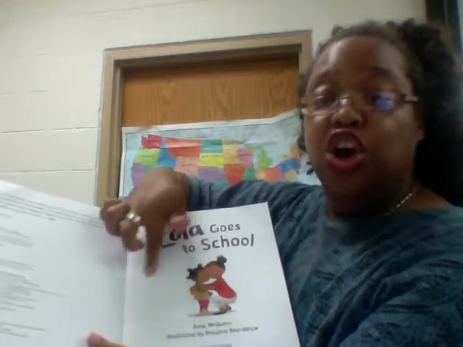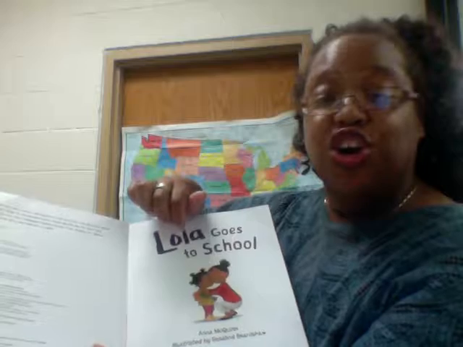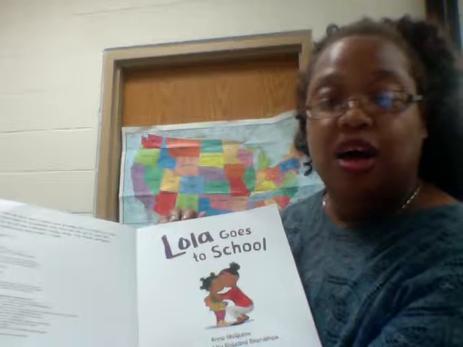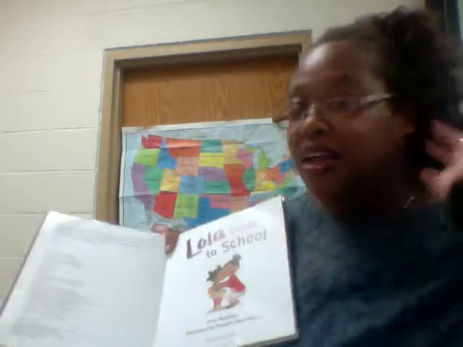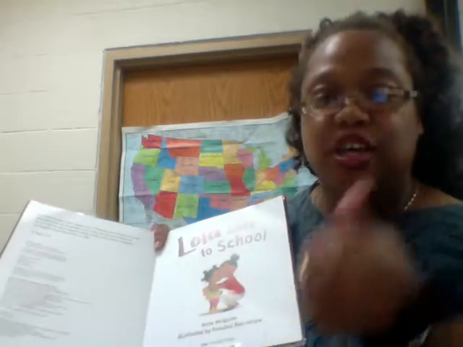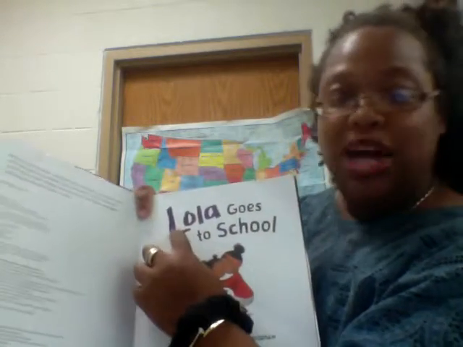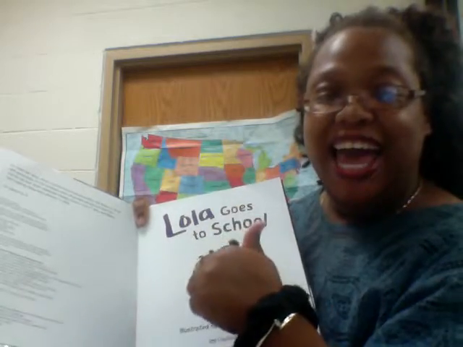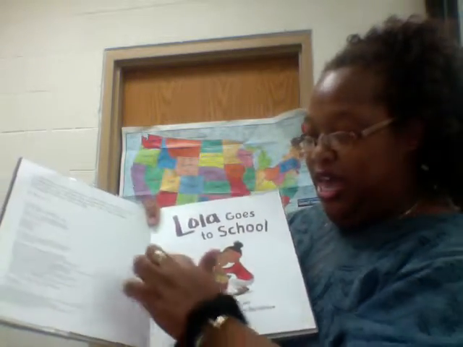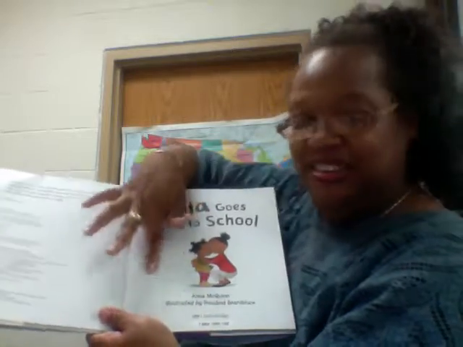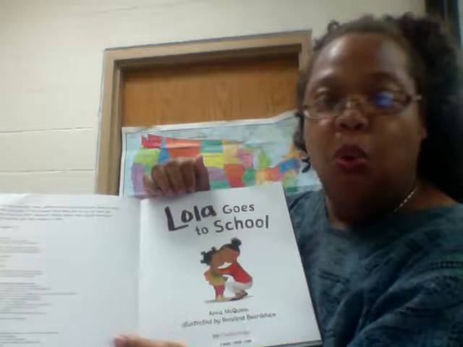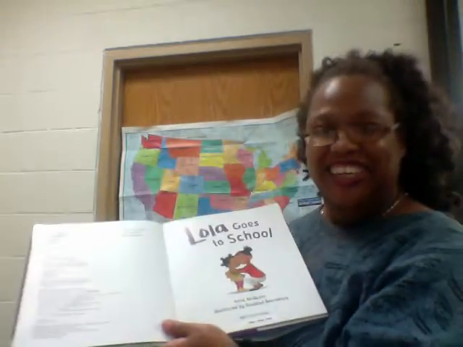This color, good color, is white. White. Good. What is this color? Purple. Good. Again, purple. Okay. What is this color? White. Good. Very good.